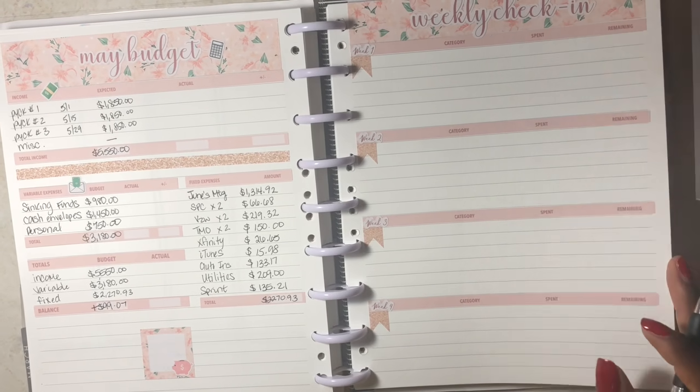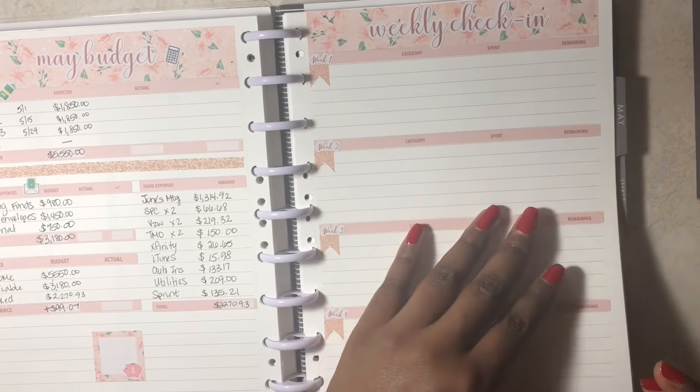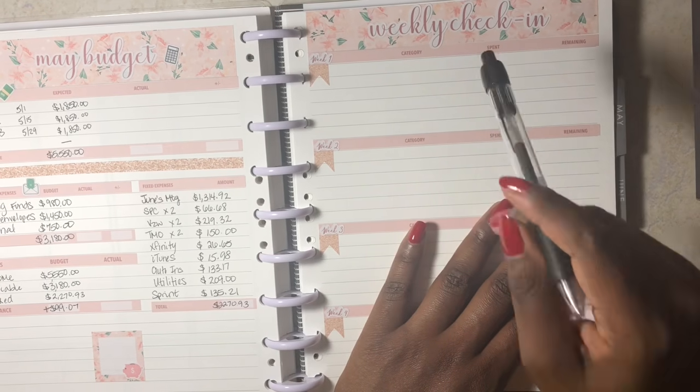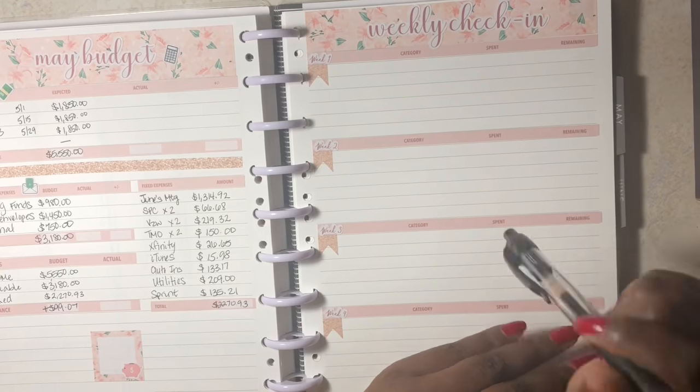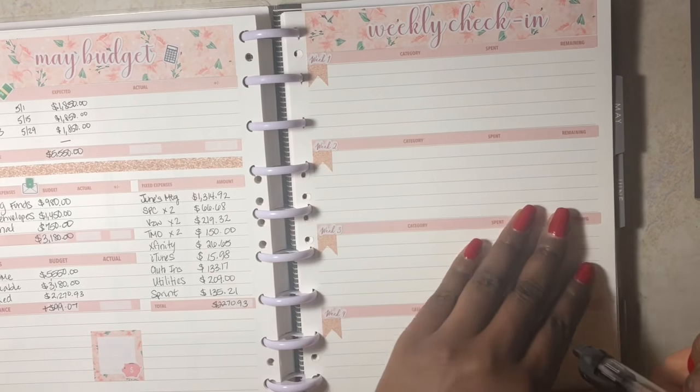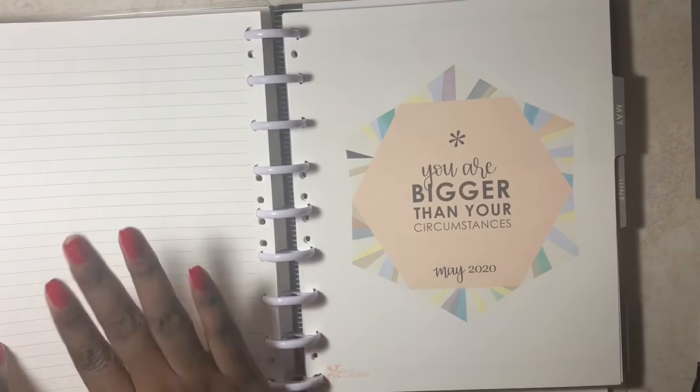And yeah, so I did make a change for my weekly check-in view, which I will talk about in my first weekly check-in, so stay tuned for that video. And again, stay tuned for my 3 paycheck videos that will be coming up soon, along with my sinking funds setup, as well as my debt tracker setup.